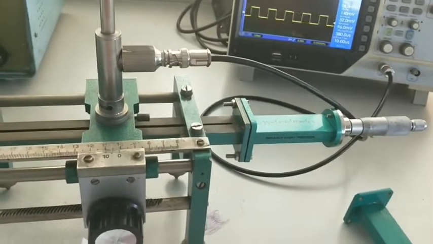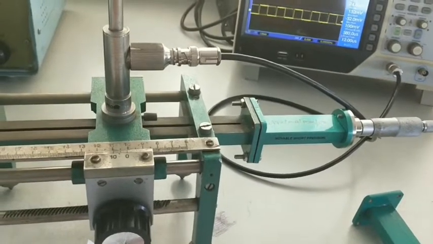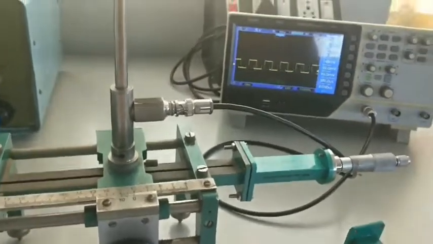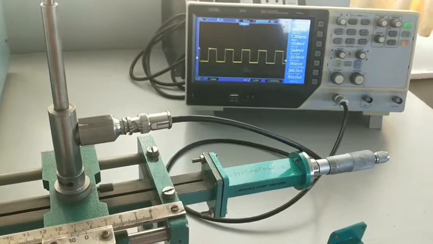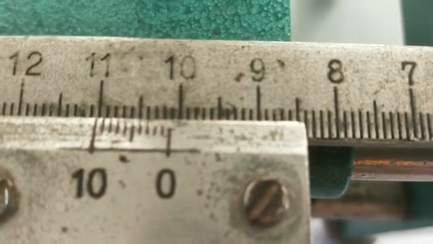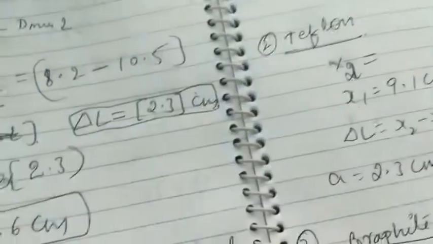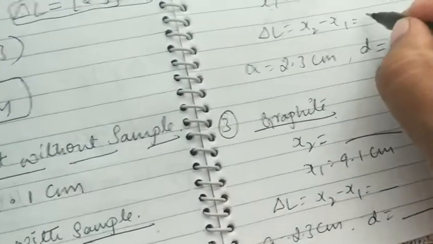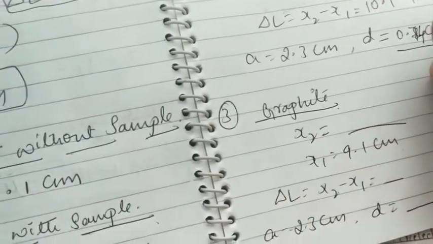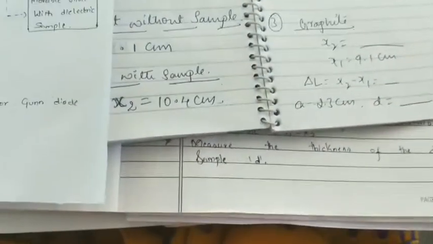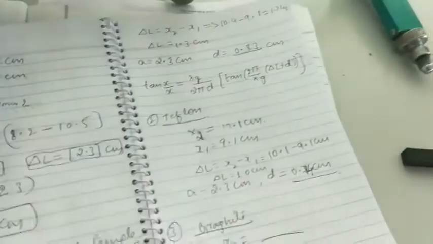Once the Teflon is inserted into the movable shot and connected to the slotted line carriage, we are getting the waveform. Here this is the second minima. The second minima value is 10.1, so 10.1 centimeter is the x2 value. If we get 10.1 minus 9.1, the delta L is 1 centimeter. Next the same procedure will be followed for the graphite also.